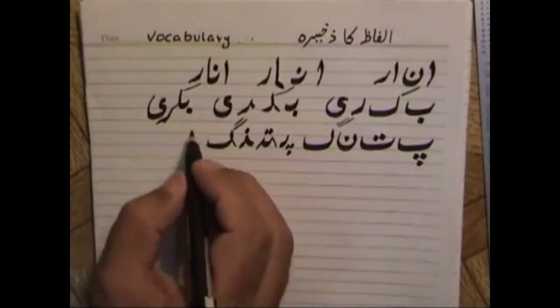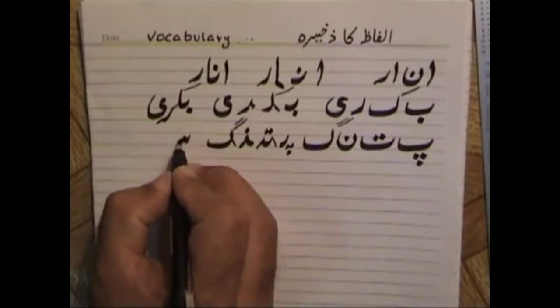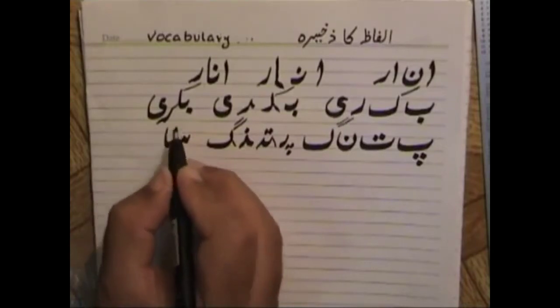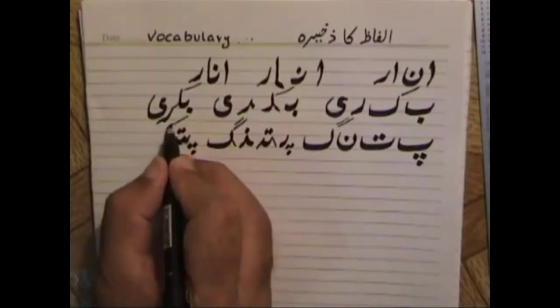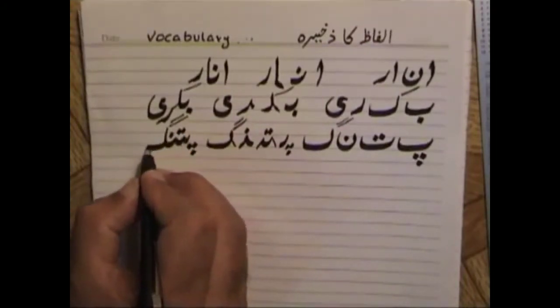When we will combine them, it will be pe, te, noon. So this is pe, this is te, second is te, and then noon. And then here we have gaf, patang.